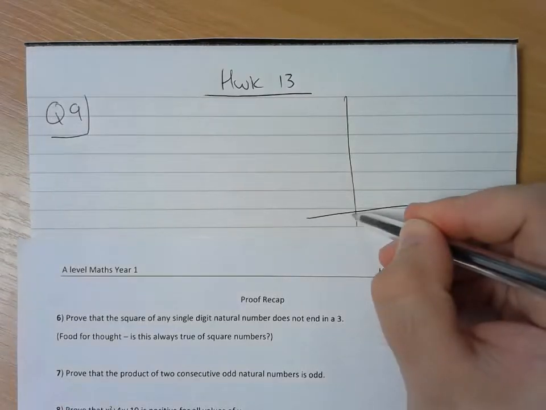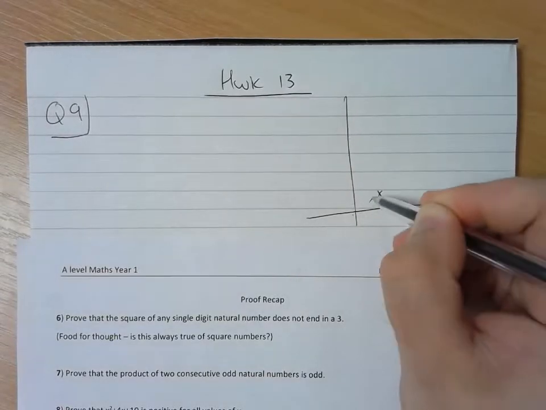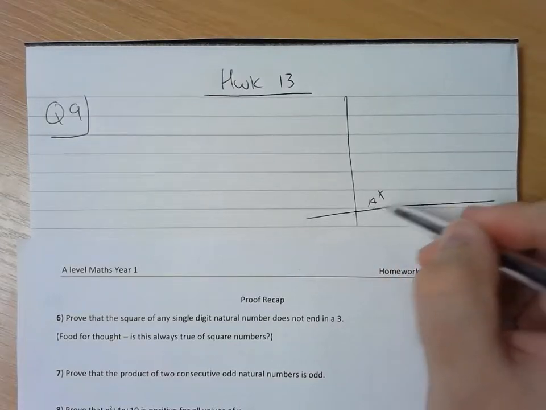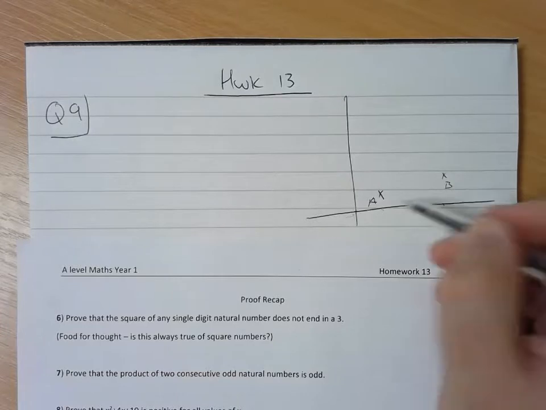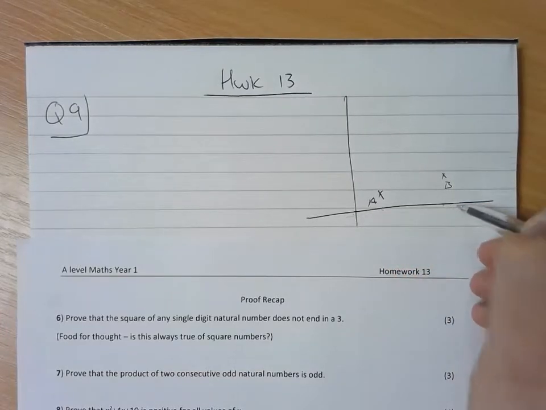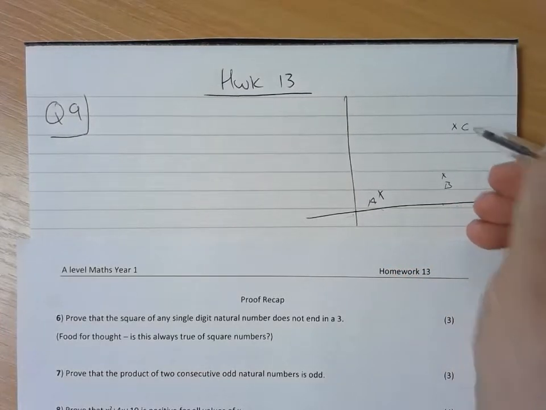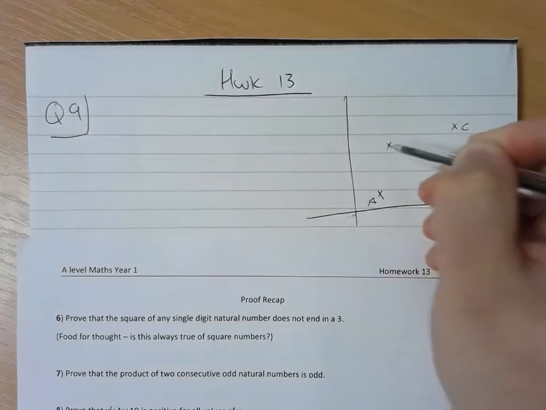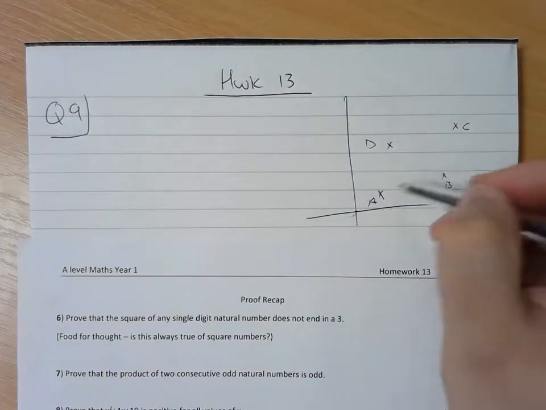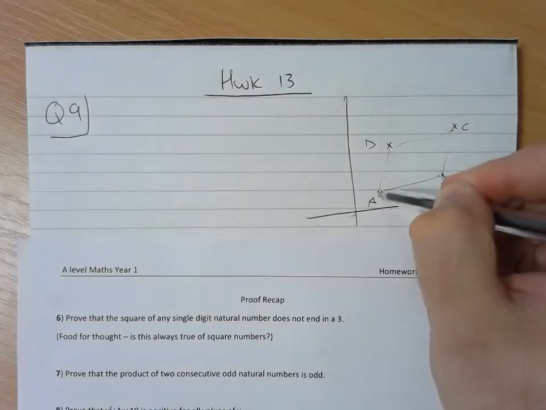So we go along 2, we go up 1, here's A. We go along 6, we go up 3, here's B. We go along 7, we go up 9, here's C. We go along 3, we go up 7, here's D. This does look very much like a parallelogram.